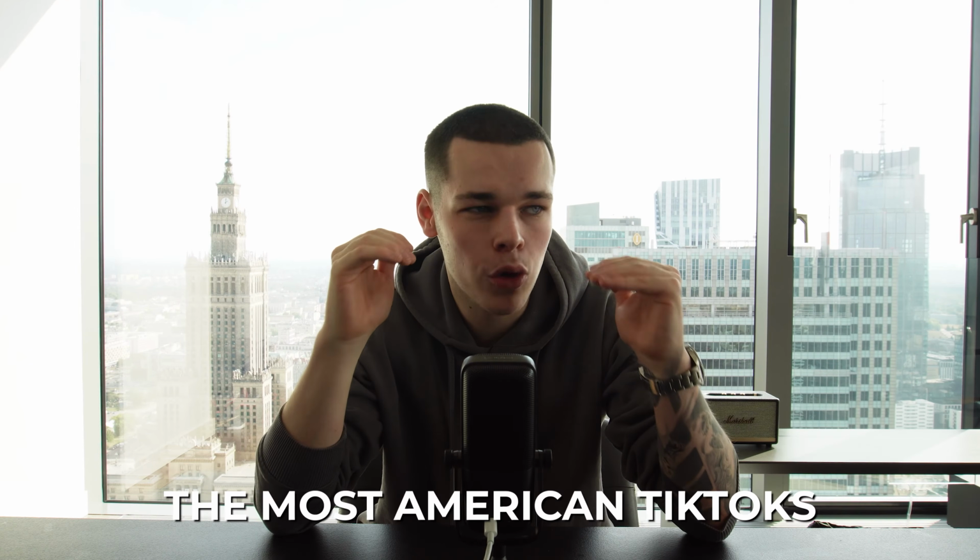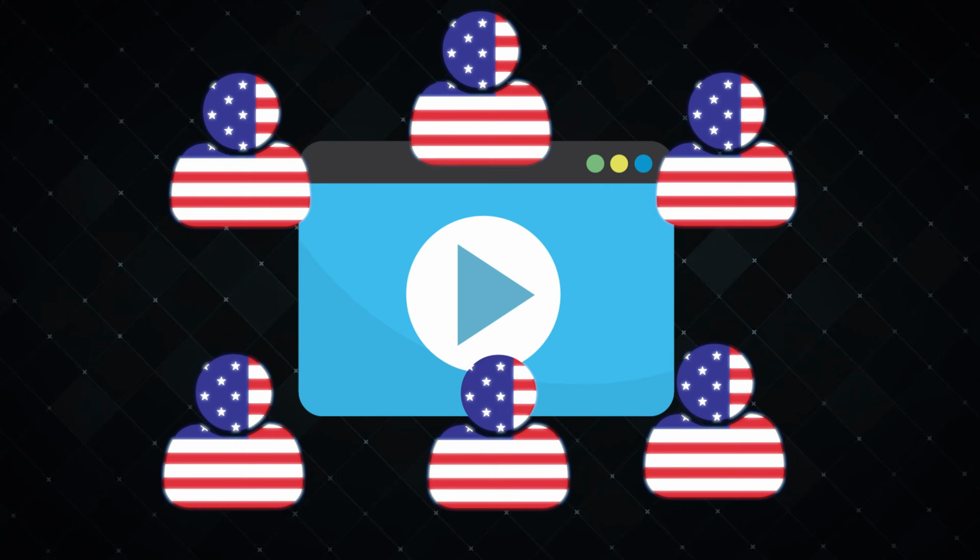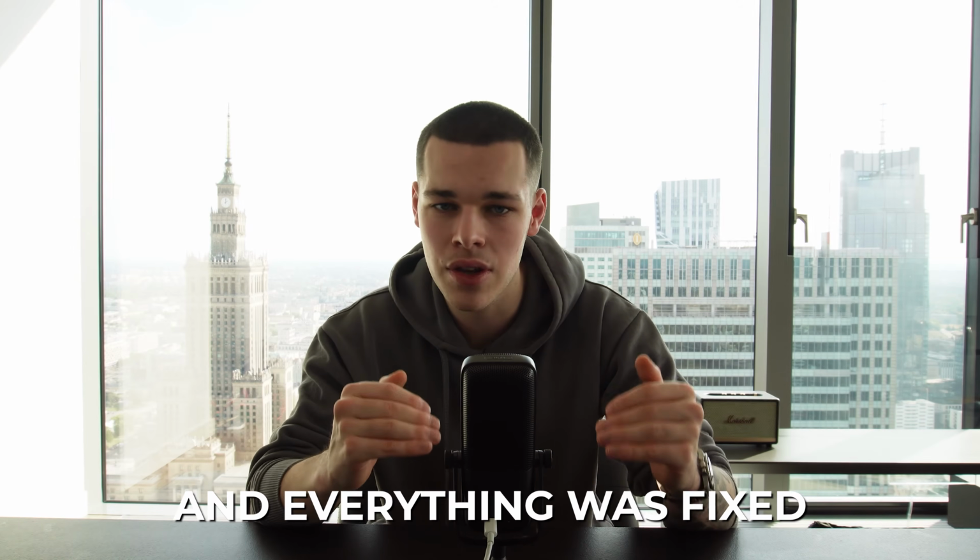What we did to fix this is we made the most American TikToks you can imagine. We bought like 10 US flags, put them in the background. We made the model wear a Trump cap. We made different American flags here on the side, like she painted them here. And there was a lot of different stuff we did just so American viewers would get instantly attracted to the video. We did everything. We used American sounds with like the national anthem. We did this for like 2 weeks and everything was fixed.